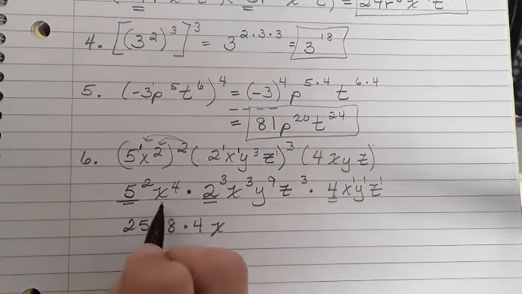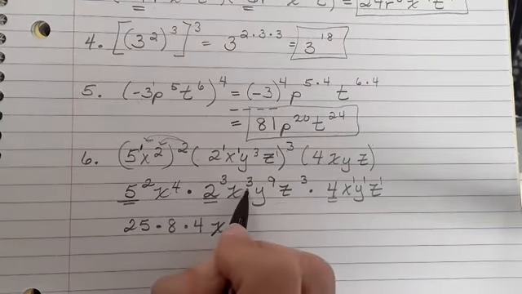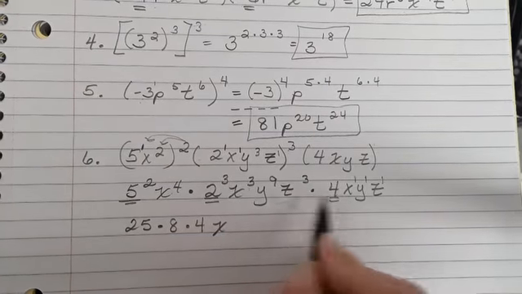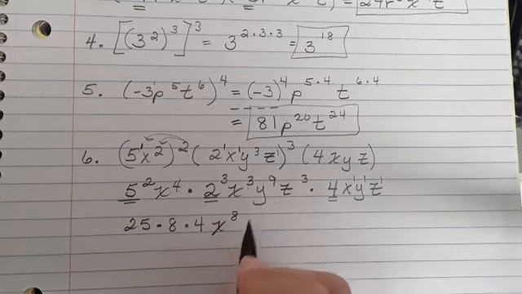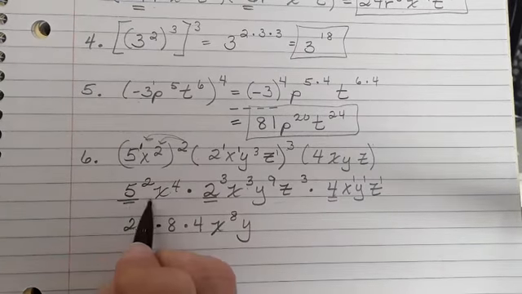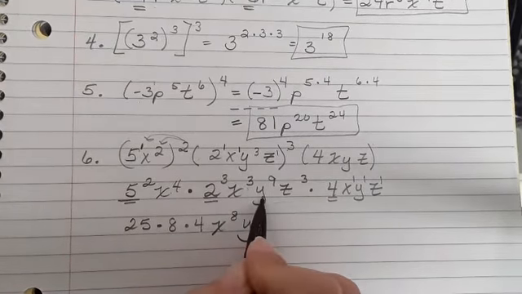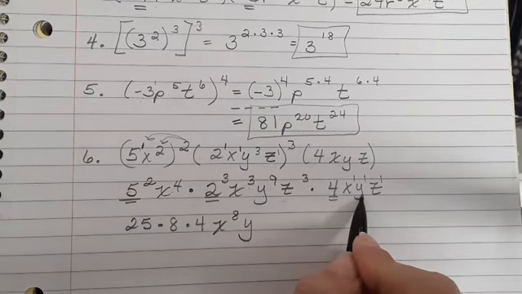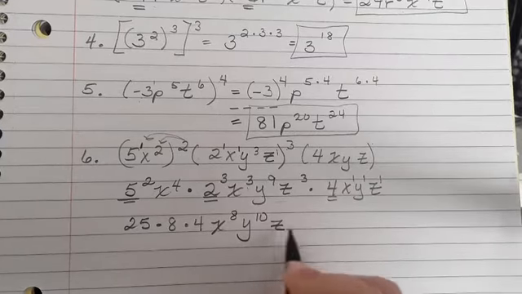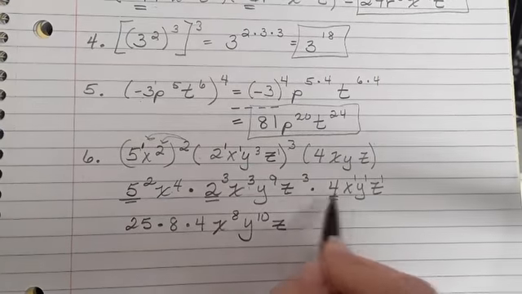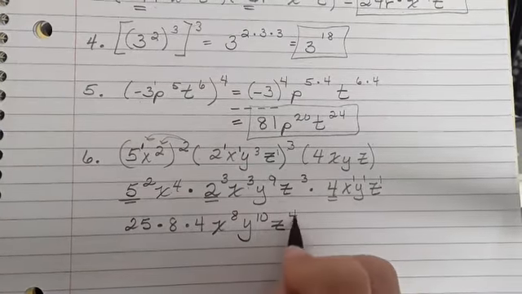So I'll multiply that out to see what my new coefficient is. For the x's, go on down the line. You have a 4 and a 3, so that's 7 so far, and a 1. You have x to the 8th power. y would come next. We don't have a y here, but there's a y to the 9th. And don't forget that's a 1, so you add those together, you have y to the 10th. And your z's, there's a 3, and that z has a 1, z to the 4th.